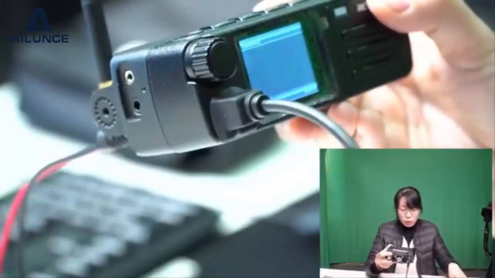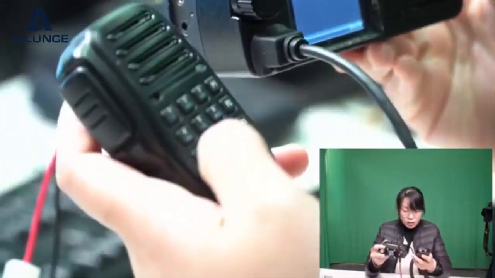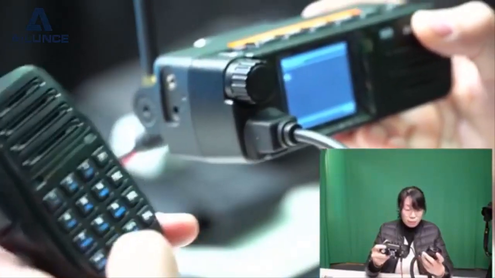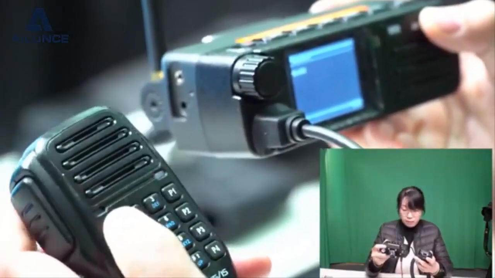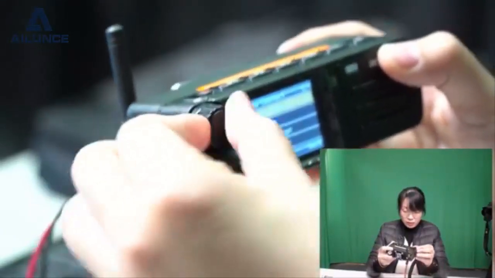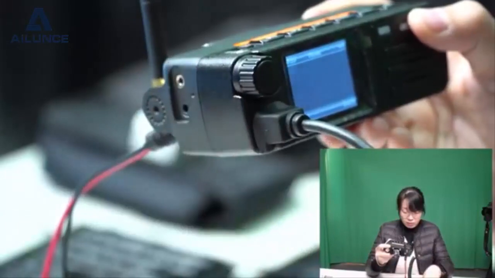Use the microphone to write down the number. For example, and confirm it and type this name.